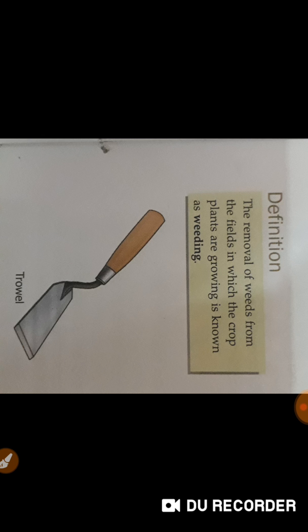Mechanical means where you are making use of equipments, machines. Wherever it is not by chemicals and not biological, and we make use of equipments and instruments, we call it mechanical.